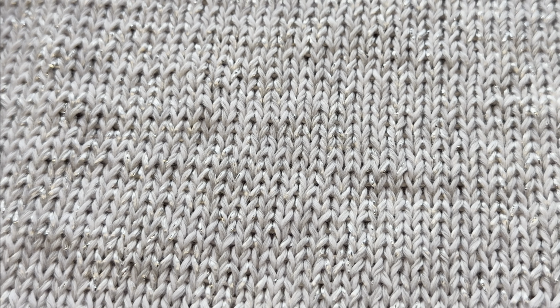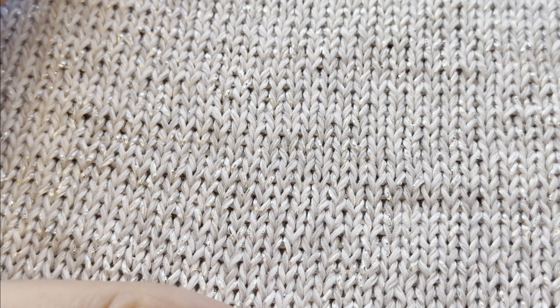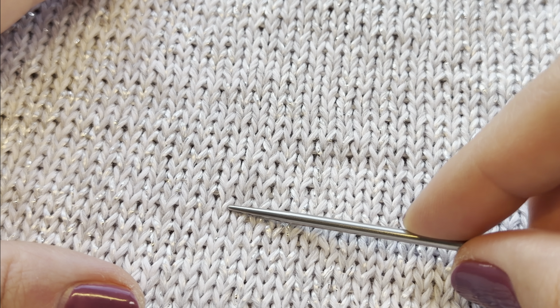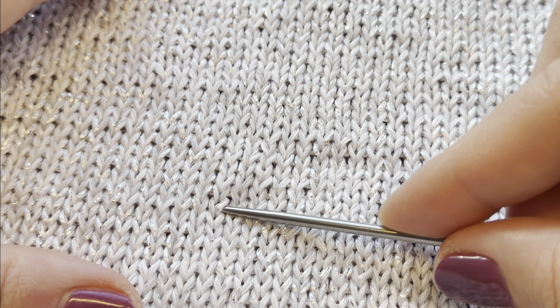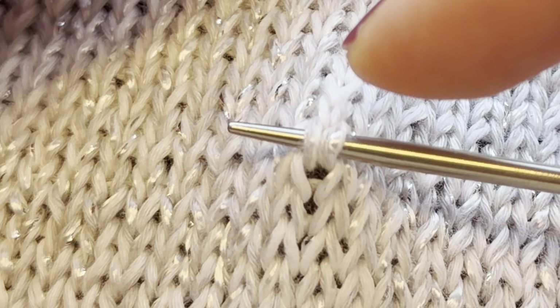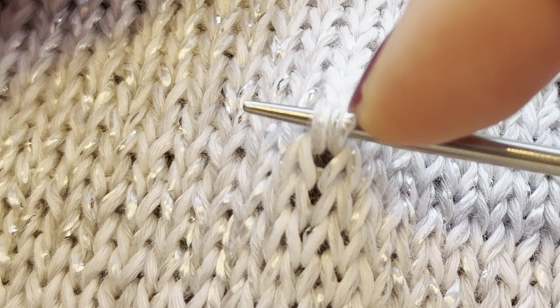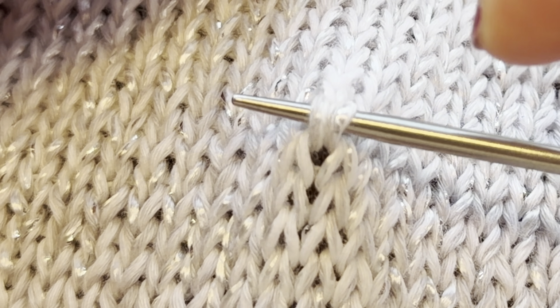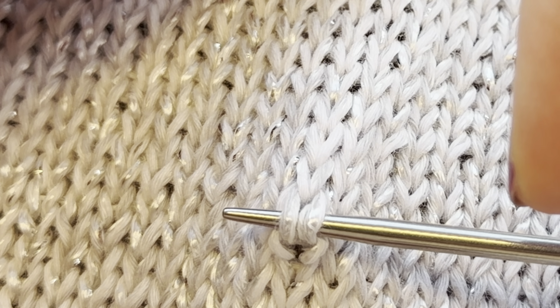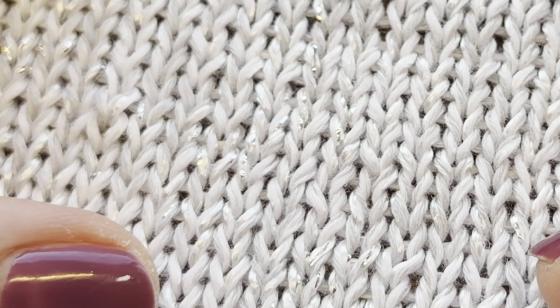Now, let's take a look at other stitches on this fabric. So let's analyze. Maybe this one is twisted. It's kind of wonky. These two legs are on the same level, and we will see it even better when we wash this fabric and when we block it. They are still on the same level.